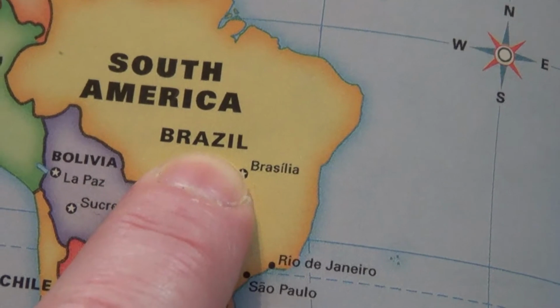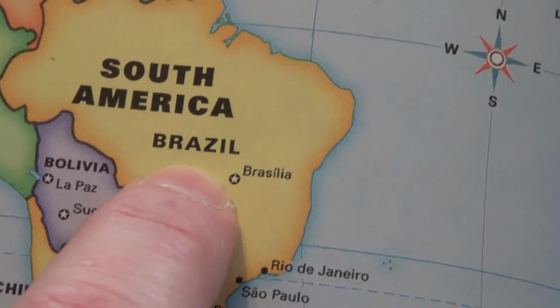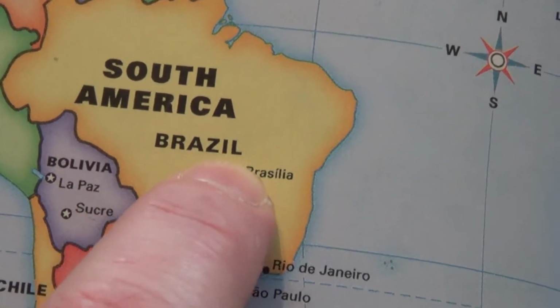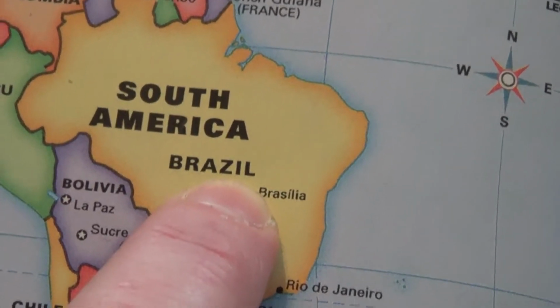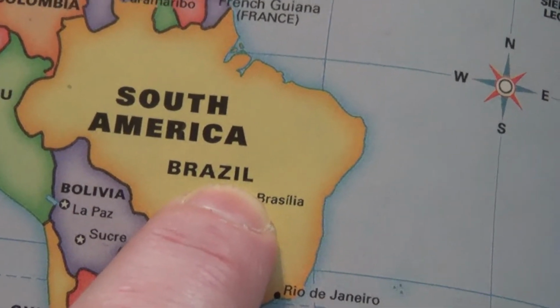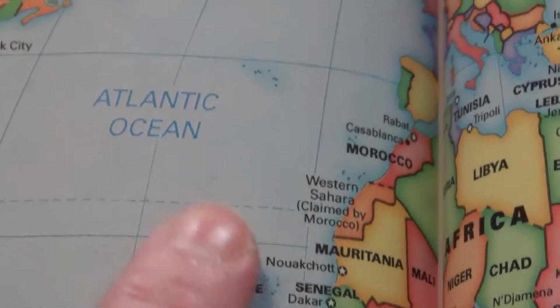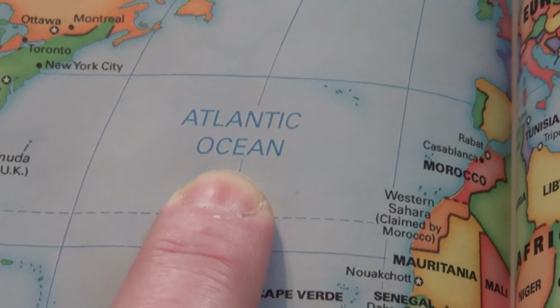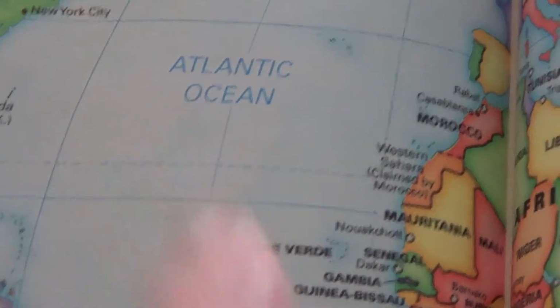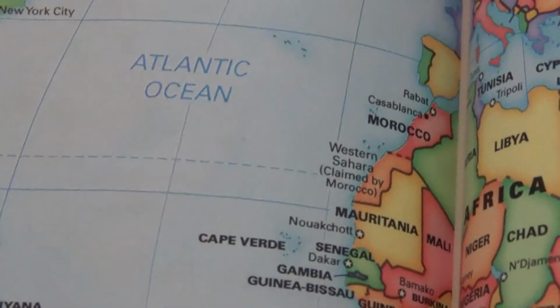Countries will be all caps. They'll be bold, but they will not be as large or as bold as the continent name. And so I usually am doing things with countries. I could be doing things with bodies of water, like major seas or oceans. Here's the Atlantic Ocean. Oceans are all capitalized, and they are in blue on pages R8, R9.